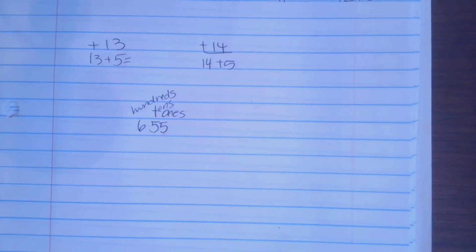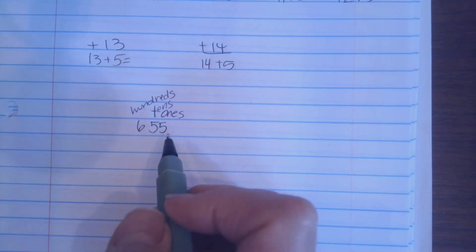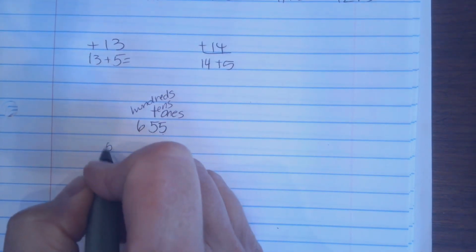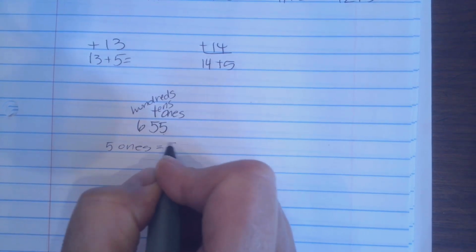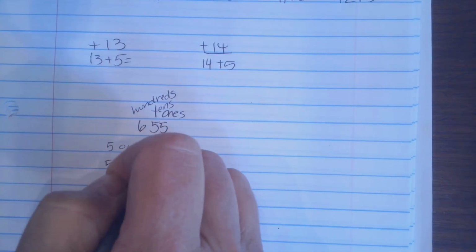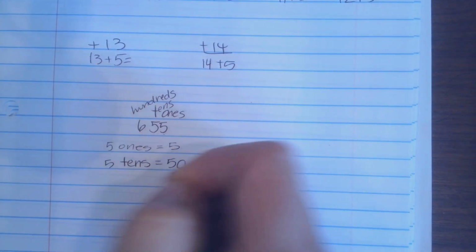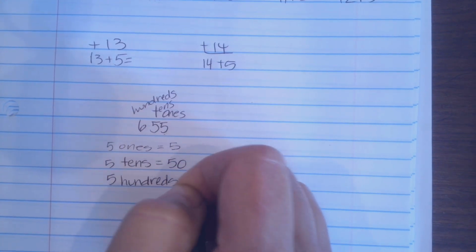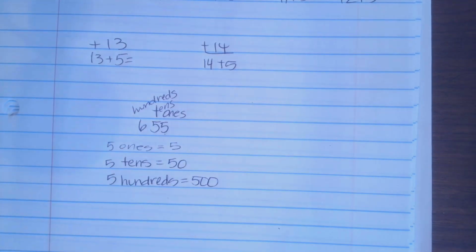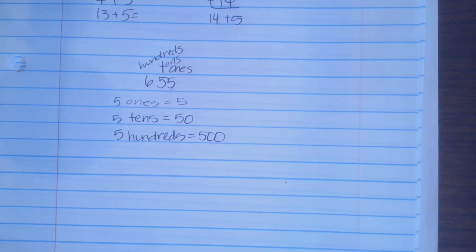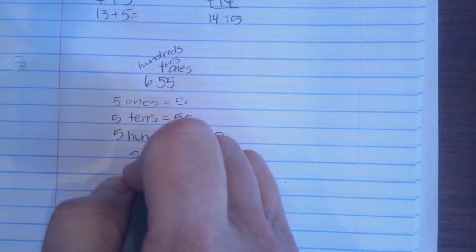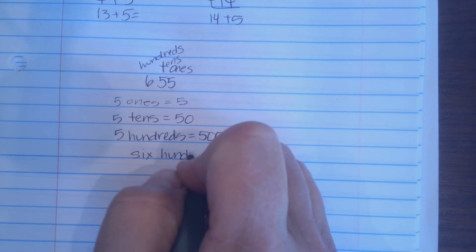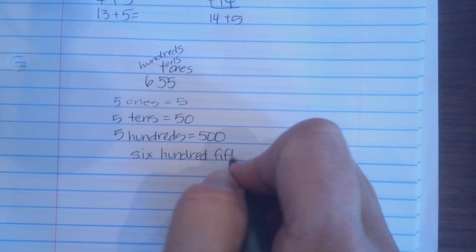You will start the school year, and let me make this a little bit more clear, with talking about this and also talking about what is this worth. So 5 ones is worth 5. 5 tens is worth 50. 6 hundreds is worth 600. And they will ask you to write it in word form, which is six hundred fifty-five, or 655.